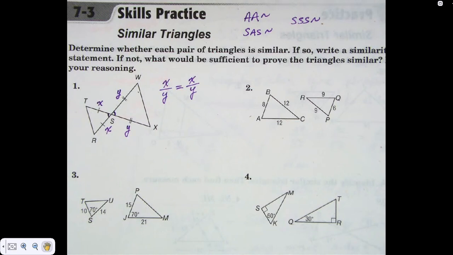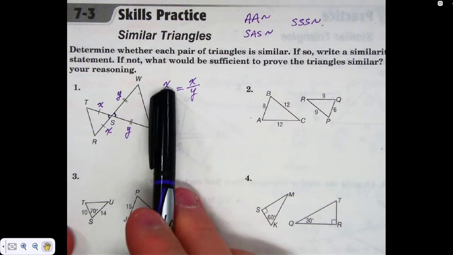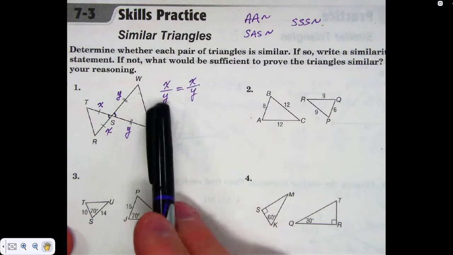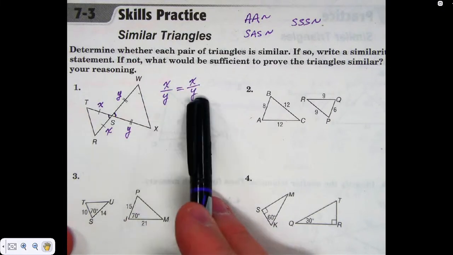Can you guys tell me one? Point being, you know that those two have to be proportional, don't they? Because no matter what you put in for X, whatever you put in the top left there for X, what's going to be on the top right? Exact same thing, correct? If you put a 5 here, what are you going to get here? If you decide Y's 12, what's going to be here?